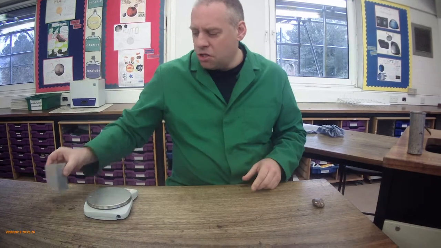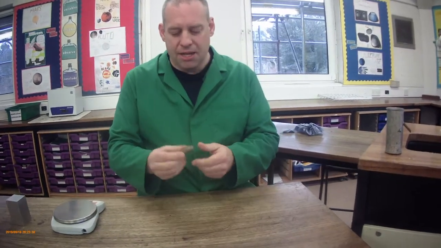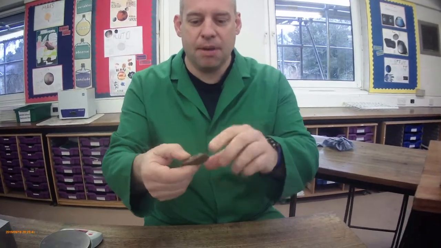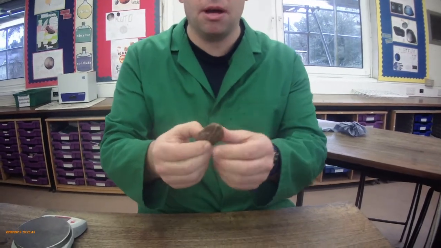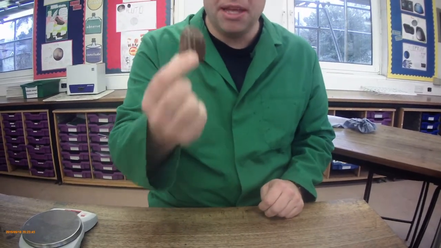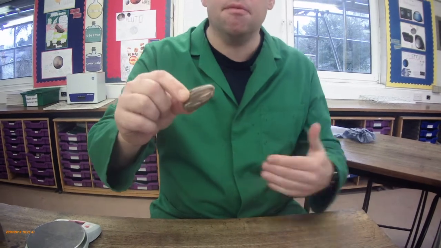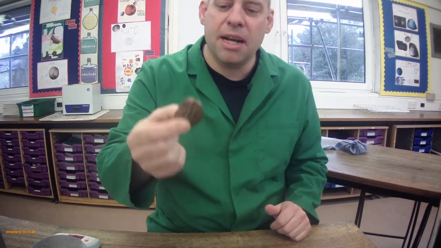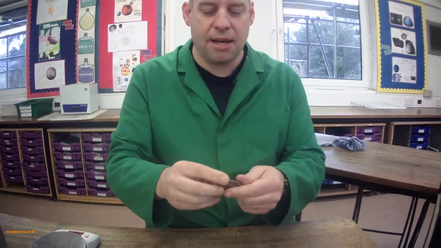Now, what do I do if I'm given a shape that is irregular? It is not a regular shape. How can I work out the volume of this, and therefore the density? So I'm going to need two readings for this. I'm going to need the mass and I'm going to need the volume.